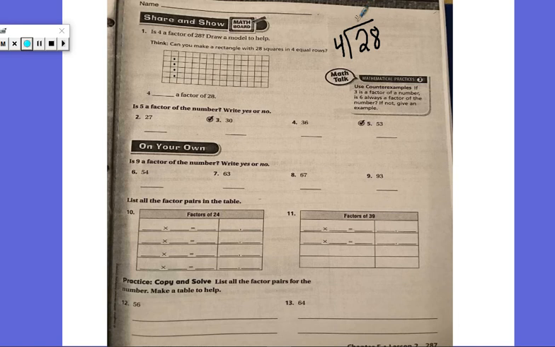Okay, 4 times 5 is 20, 4 times 6 is 24, 4 times 7 is 28. So I know that I'm going to have a 4 by 1, 2, 3, 4, 5, 6, 7. So yes, that is possible. 4 by 7. So 4 is a factor of 28. 4 by 7 is the array.